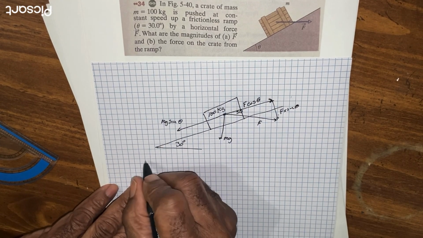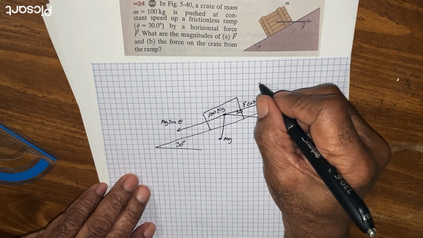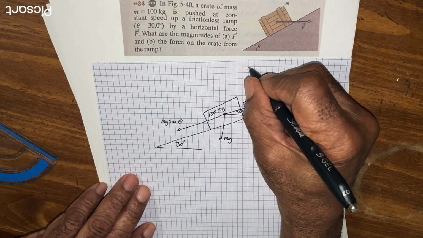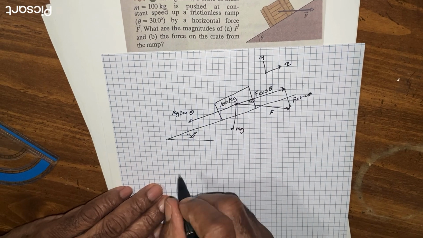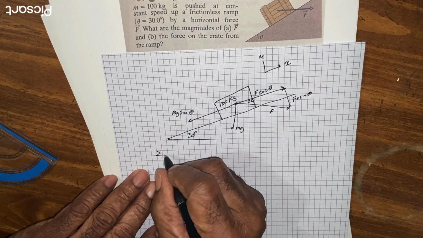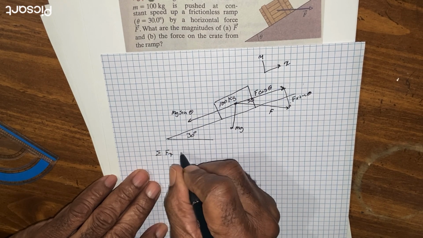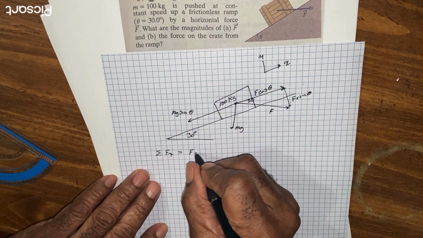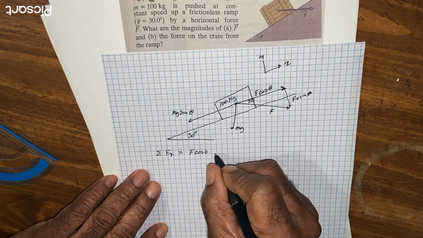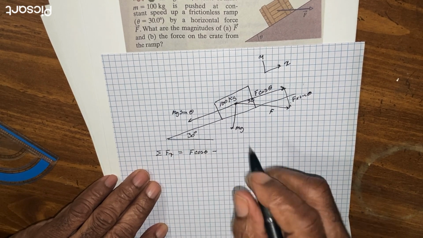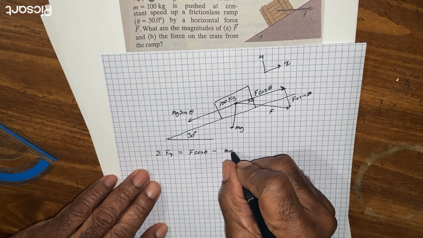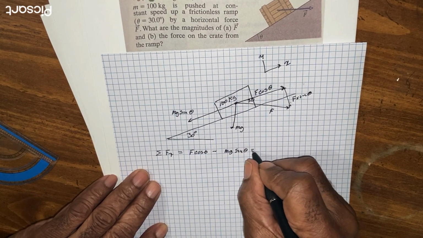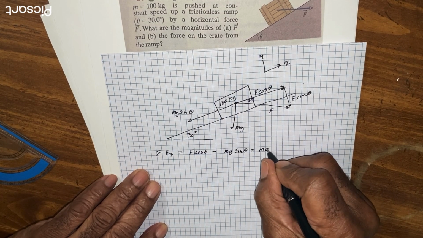So when we sum our forces in the x direction, we're going to make this x in the positive and y. So we have sum of Fx's is going to equal F cosine theta minus mg sine theta is equal to ma.